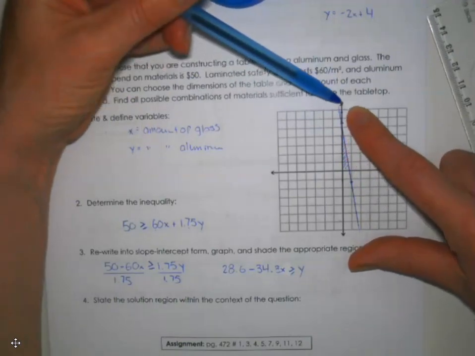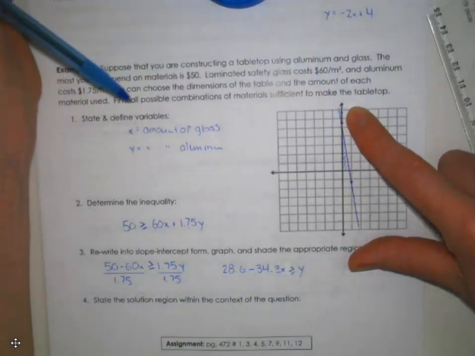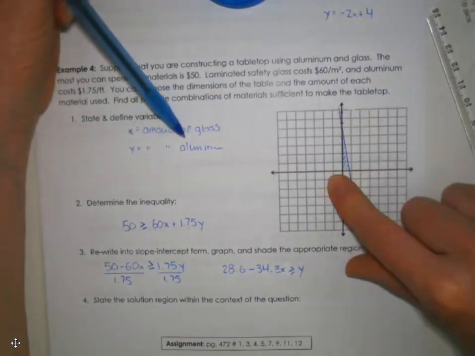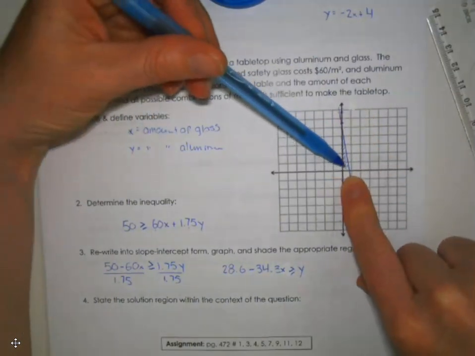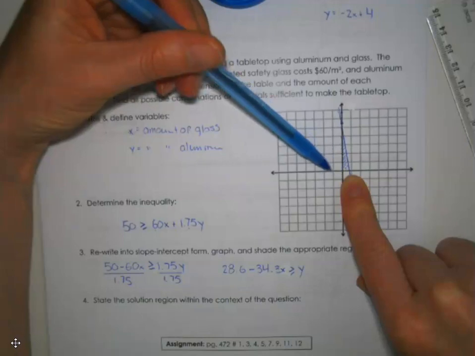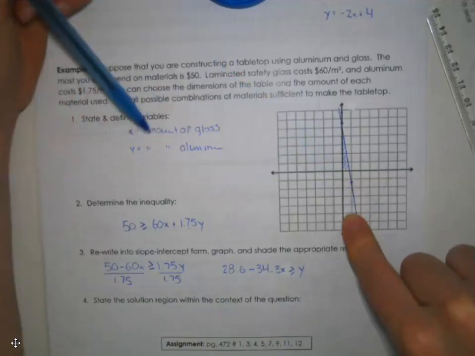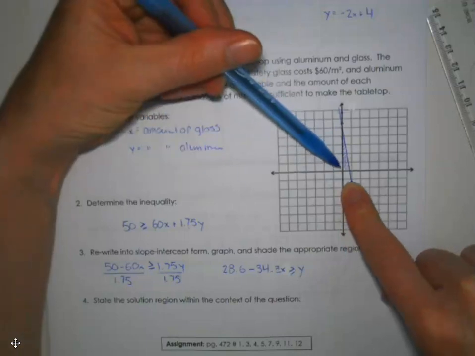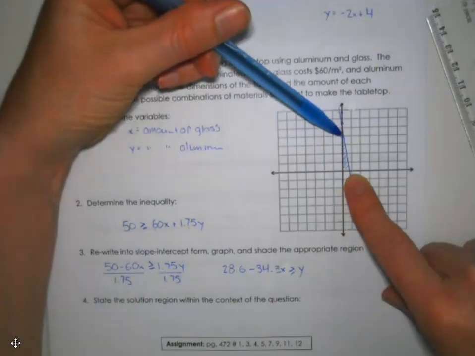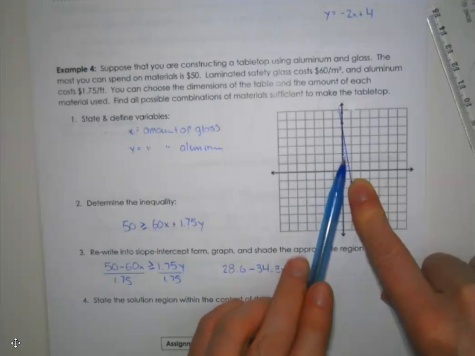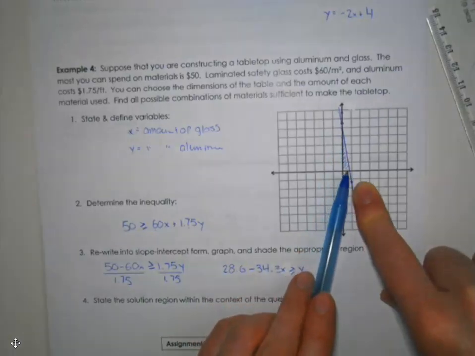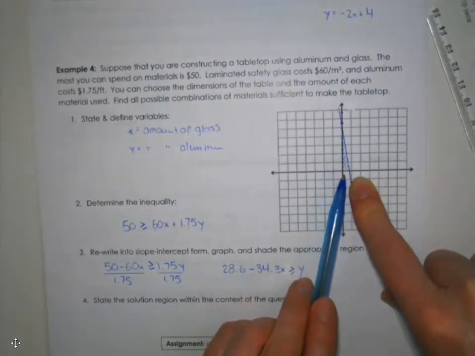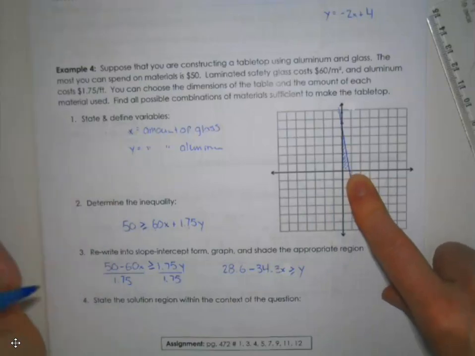So if y is our amount of aluminum and x is our amount of glass, we can't actually have a value that's going to go into the negatives for either one of those, right? We can't have a negative amount of glass or a negative amount of aluminum. So that means our solution area is actually only below the graph but above the axes, right? So it can't go into the negatives.